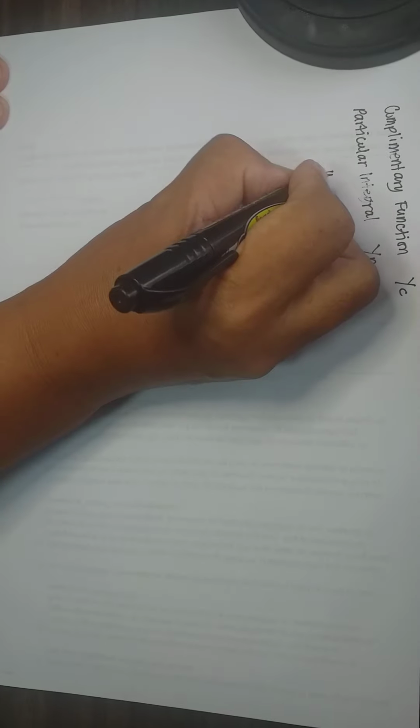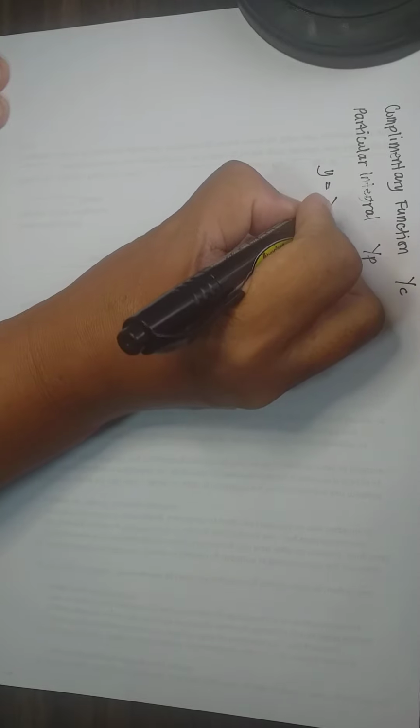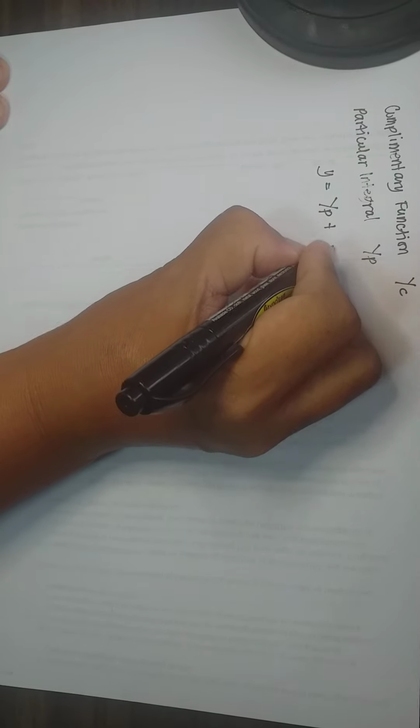This comprises the solution y that is equal to yp plus yc. So our aim here is to find the value of yc and to find the value of yp.